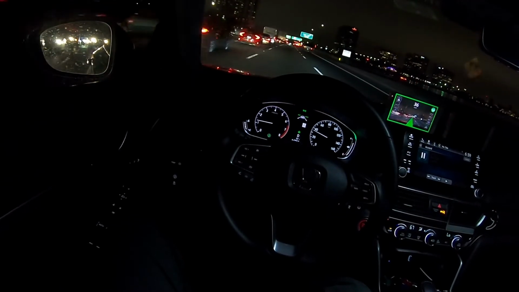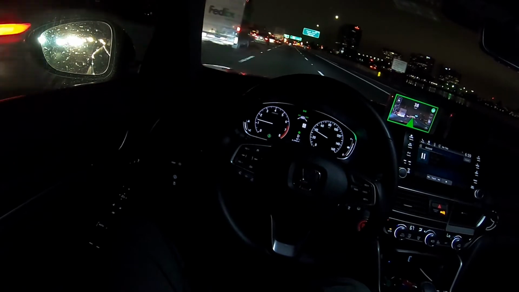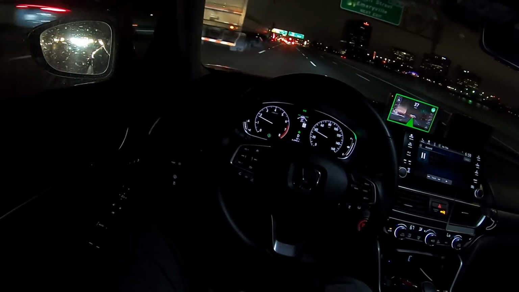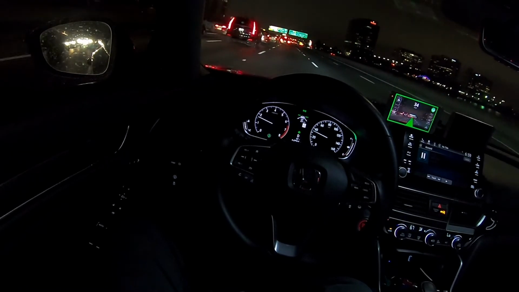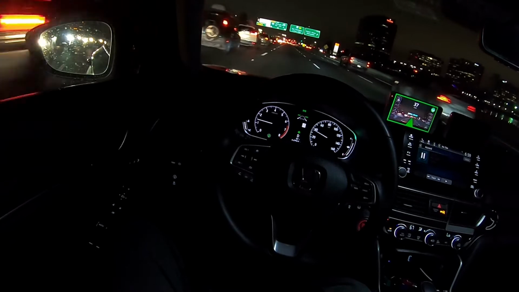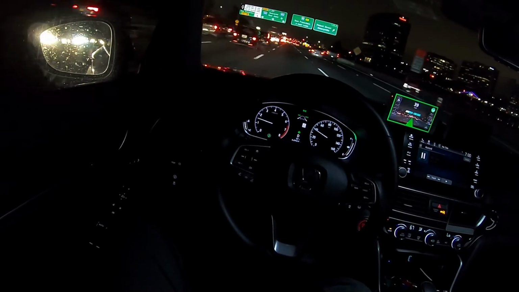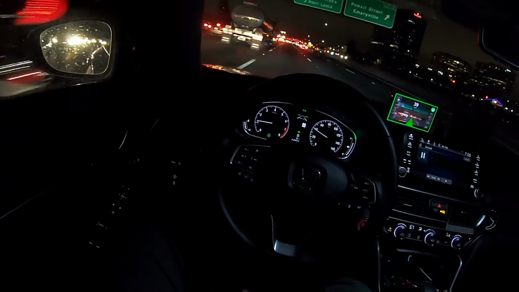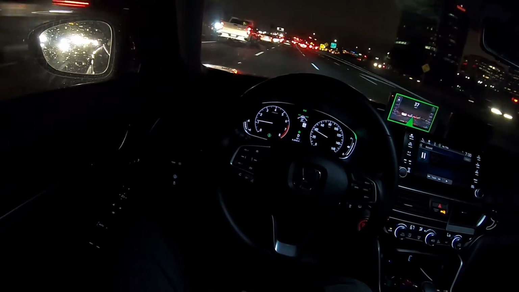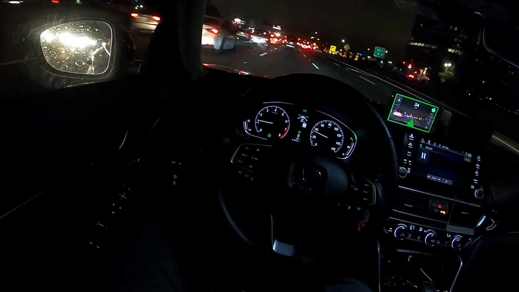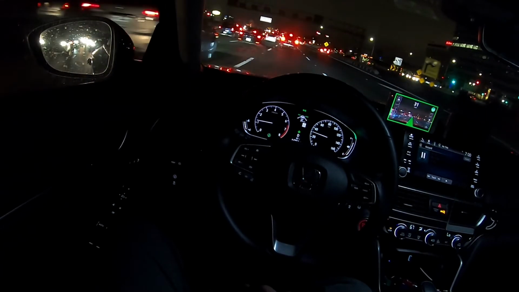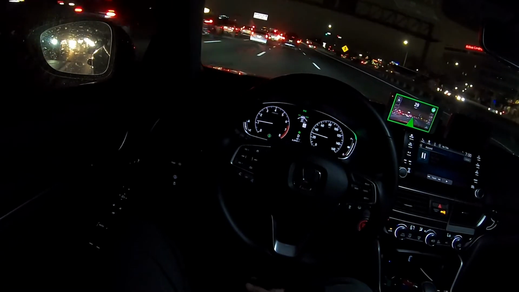And the more cars out there, the better it performs. I don't know if that is one of the components of ground truth. Please do comment below, because I find that the more cars out there, the more confident the car drives, you know what I'm saying?